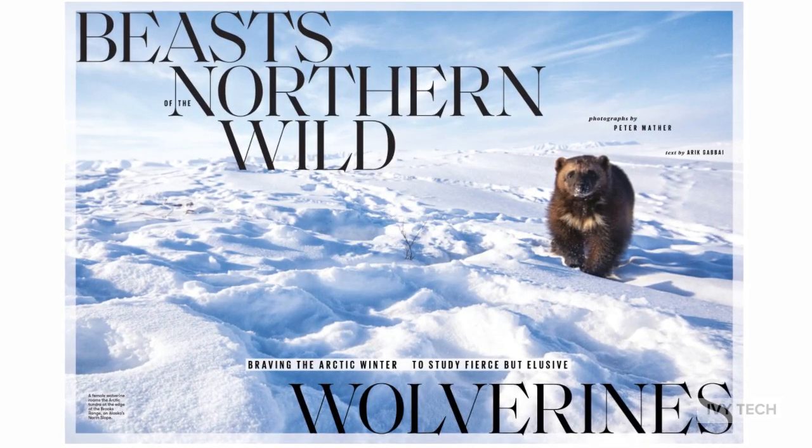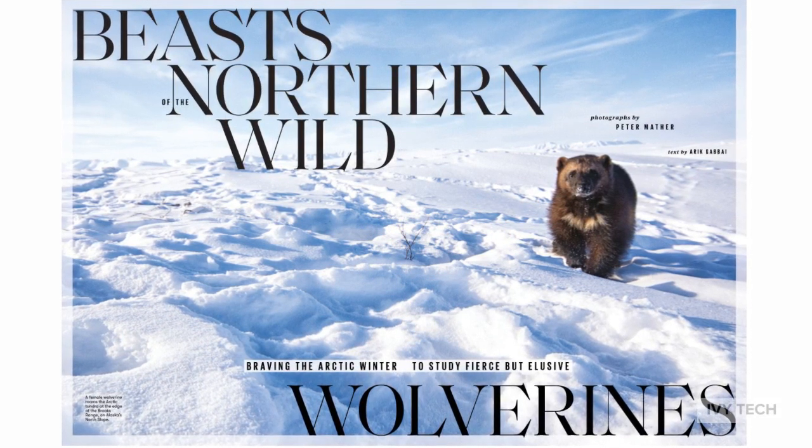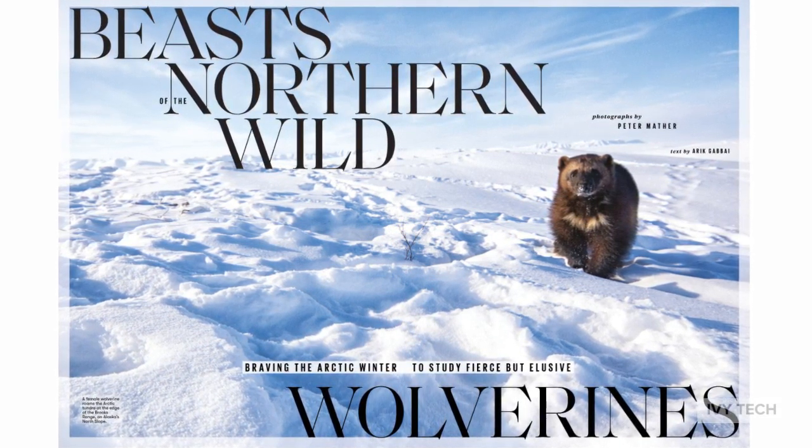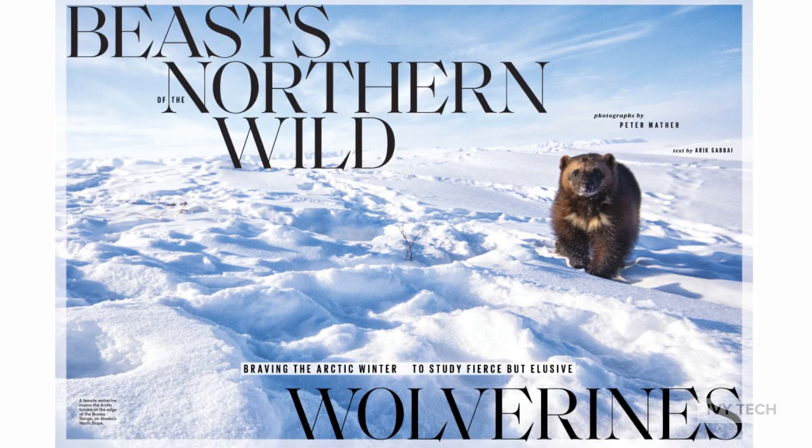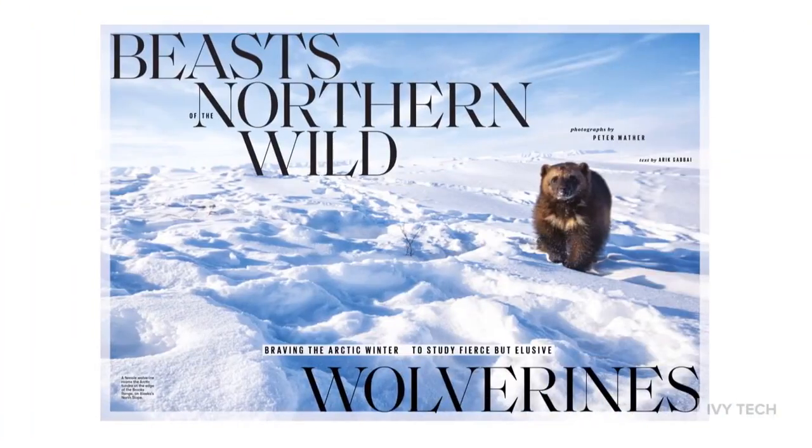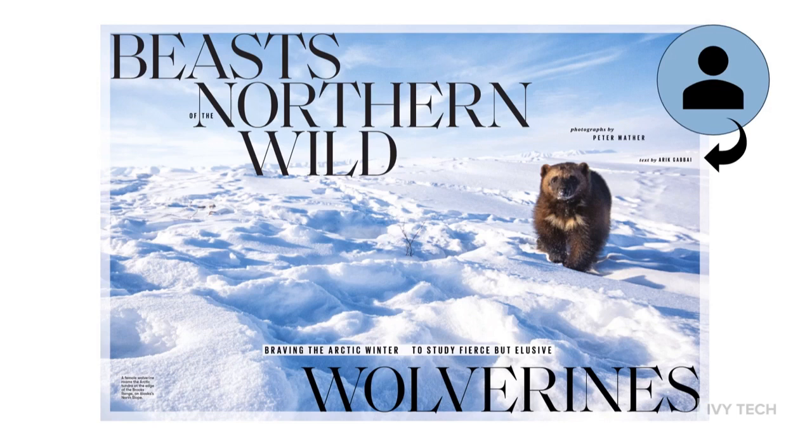Here's the first page of an article. This first page is mostly an image. The title of the article is Beasts of the Northern Wild. Now we need to find the author. There are two names listed on this page. The first one says photographs by, so that's not our author. The second one says text by Eric Gabay, so Eric is our author.